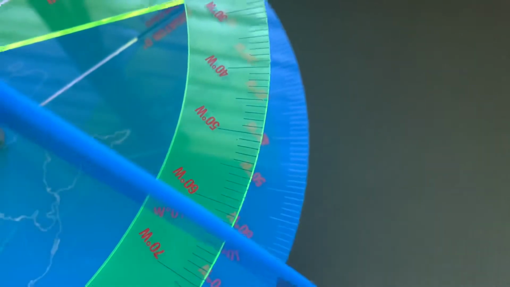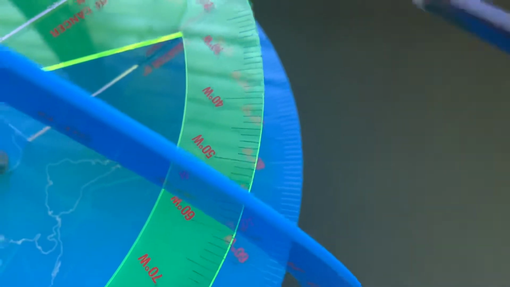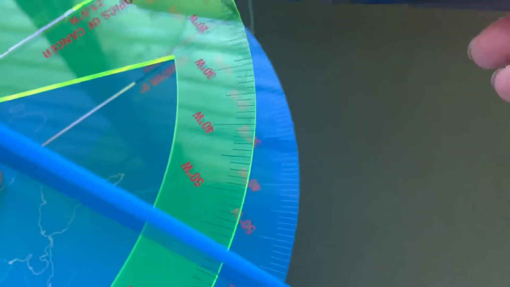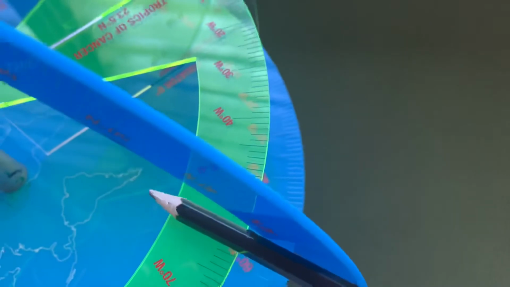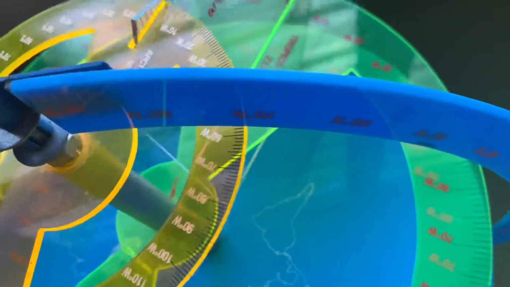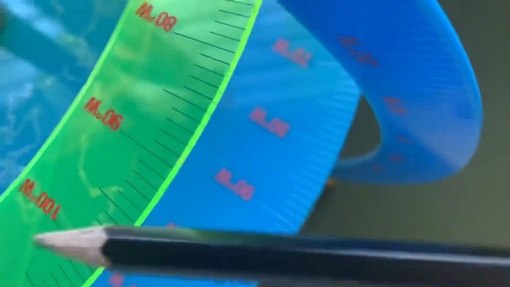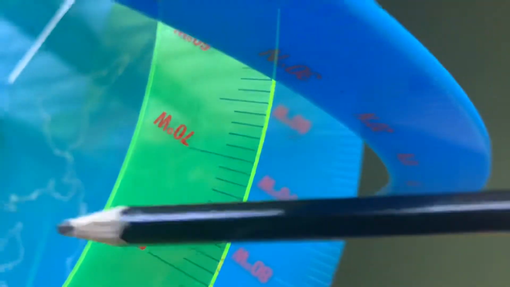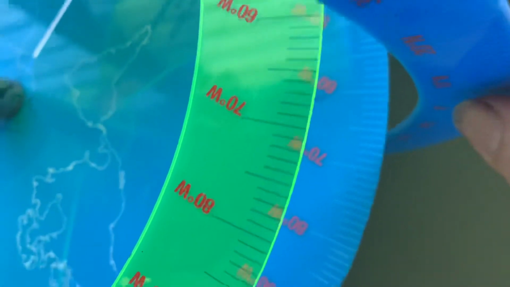So this is the Greenwich Meridian, and then I move 60 degrees to the west. So this is 60 degrees to the west, and along this semicircle, all the points have the same longitude, 60 degrees to the west. So this is 60 degrees west. Okay, let me hold it tight.